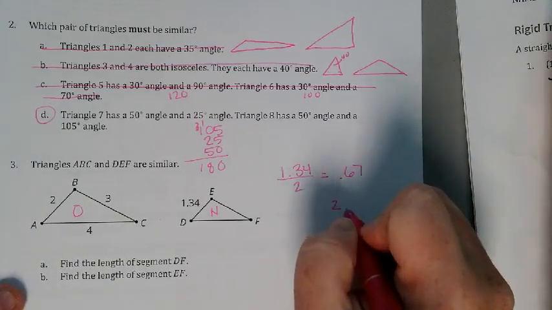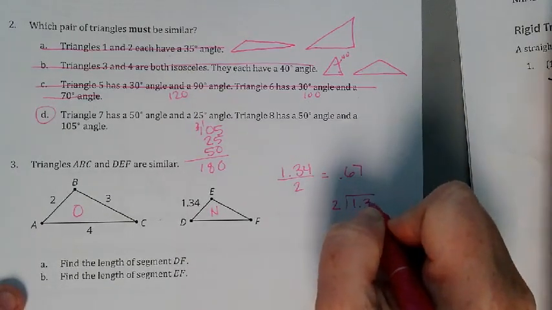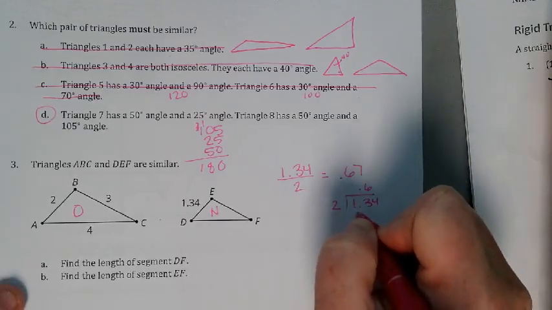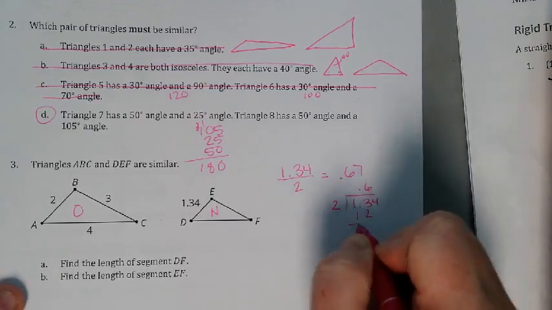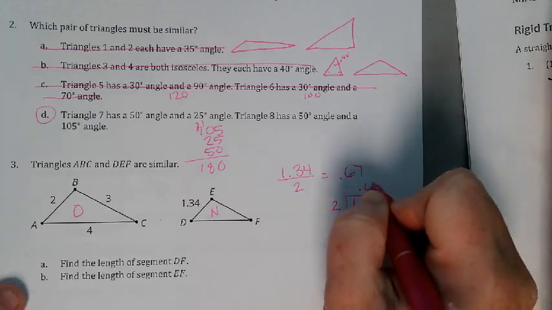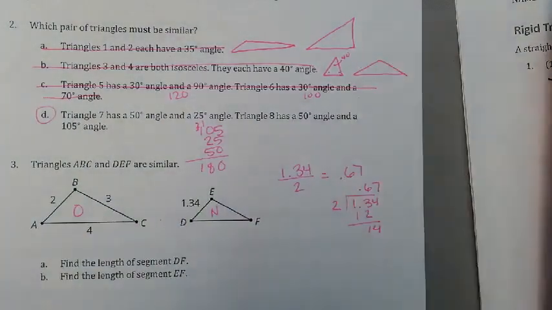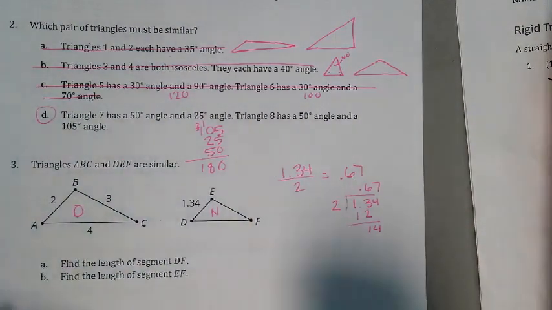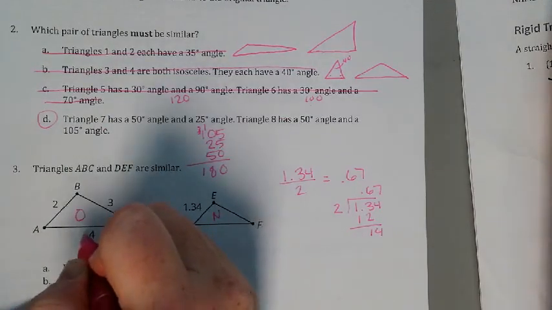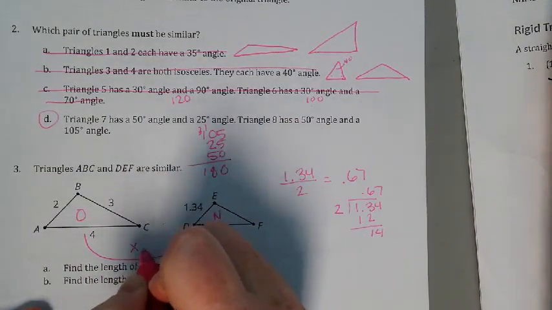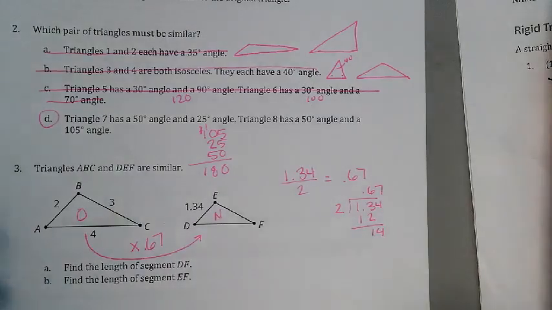Long division would be, bring your decimal up, 2 times 6 is 12, 2 times 7 is 14. There's my long division. So going from old to new, you multiply by 0.67 or 67 hundredths.